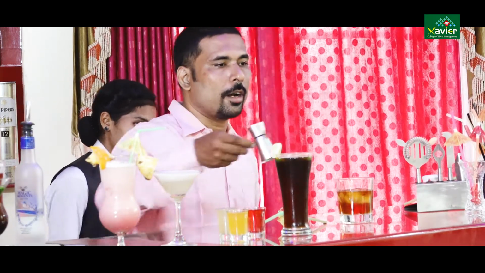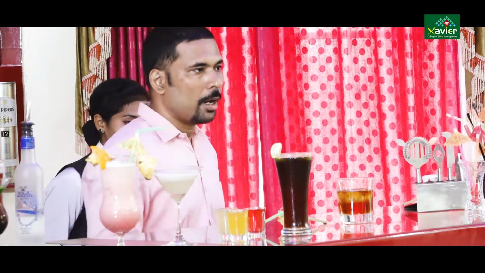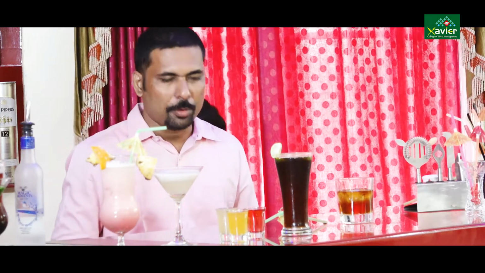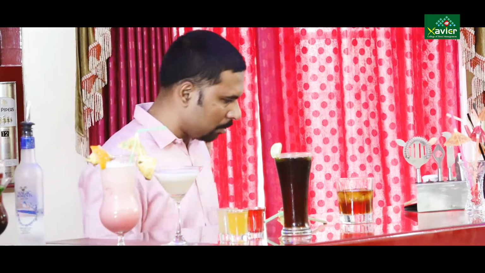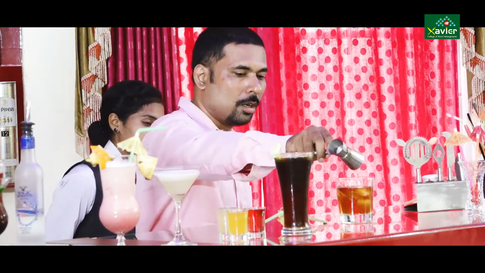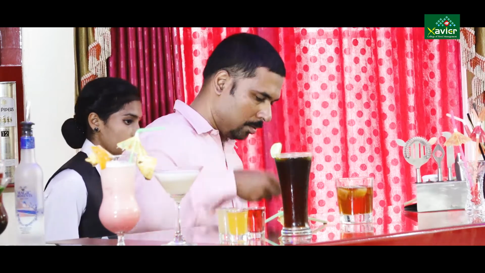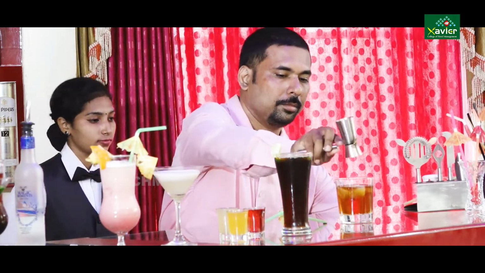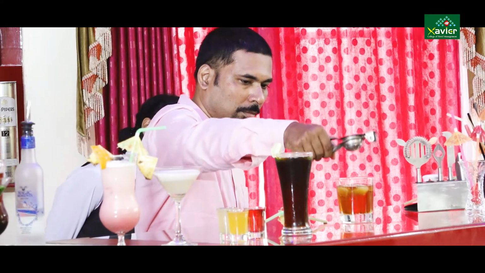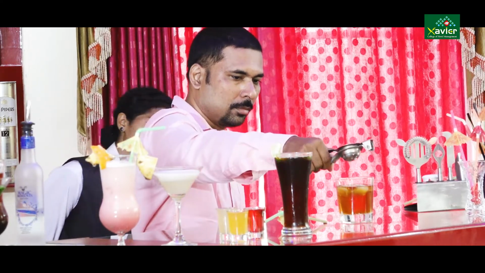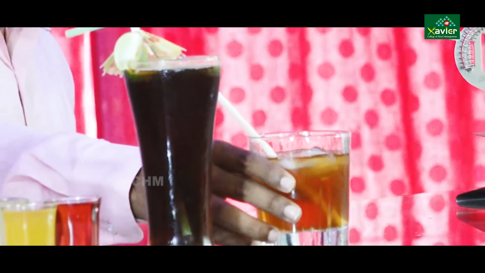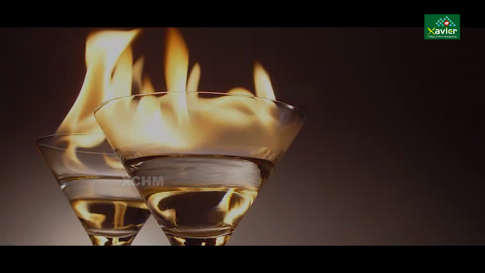60 ml of brandy. You can add port wine also. If you don't have port wine, you can add any white wine, red wine. If you don't want to add wine, you can skip it also. 60 ml of gin again. 30 ml of white wine. Then squeeze half a lime. This is probably one of the strongest cocktails after P52.